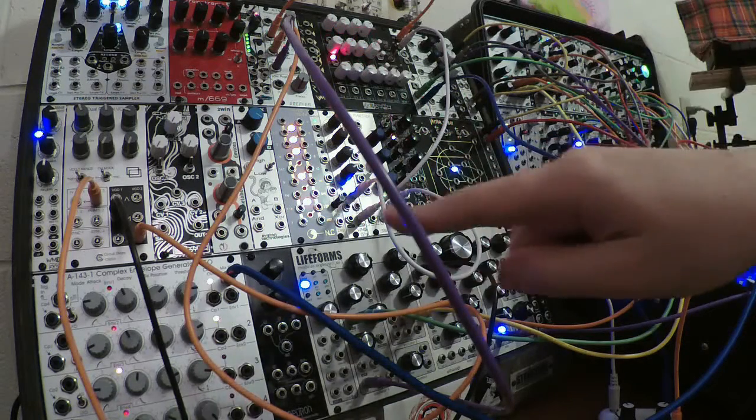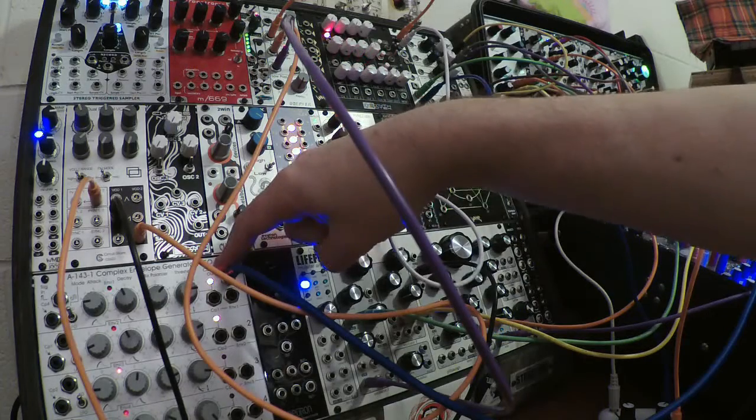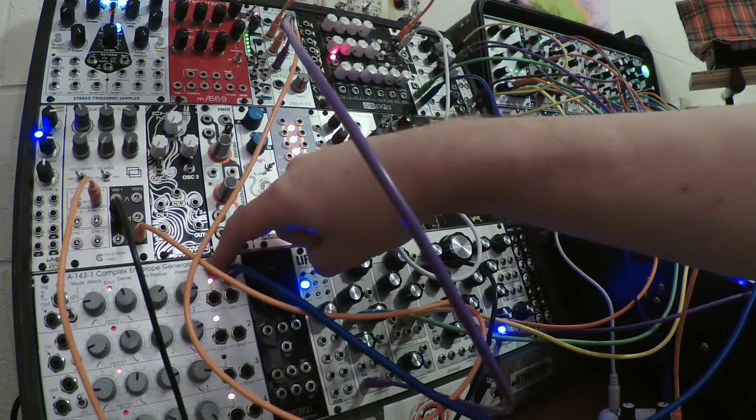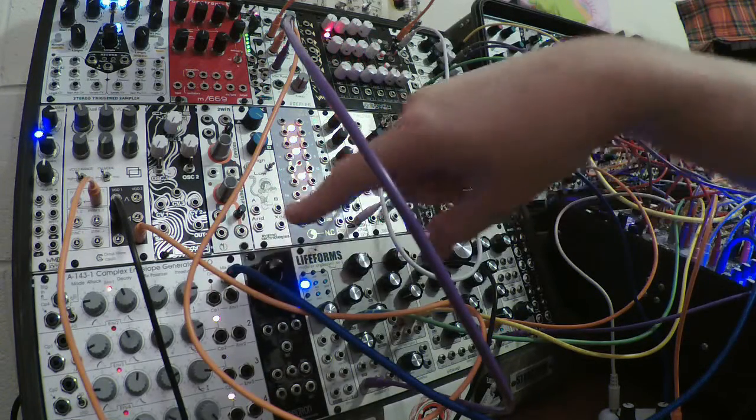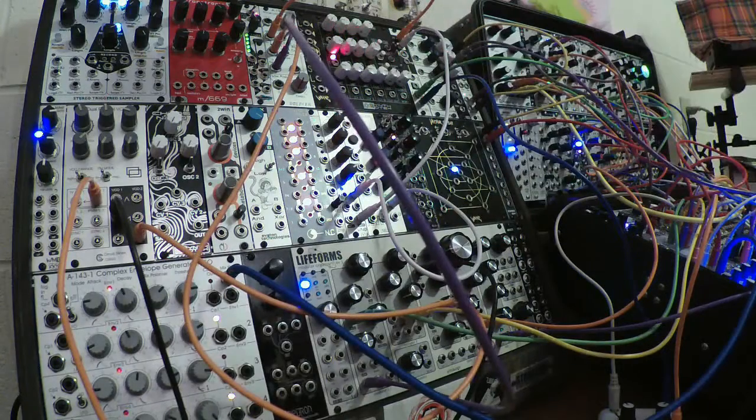Panning of that is being controlled by the A143-1, which is just running on its own with no clock or trigger inputs.